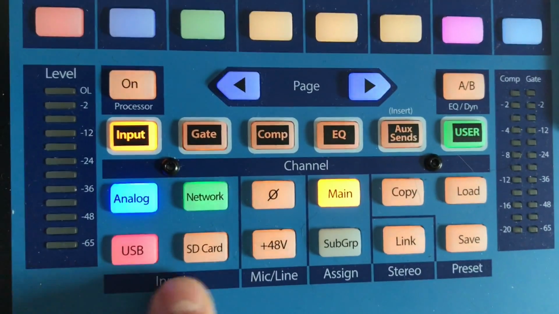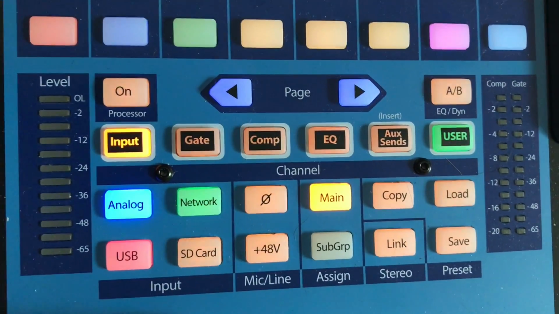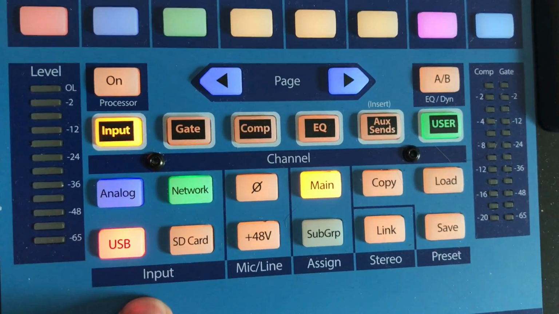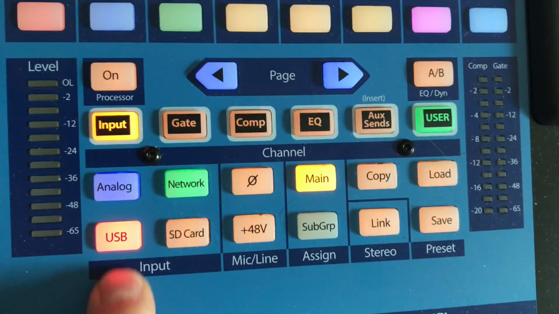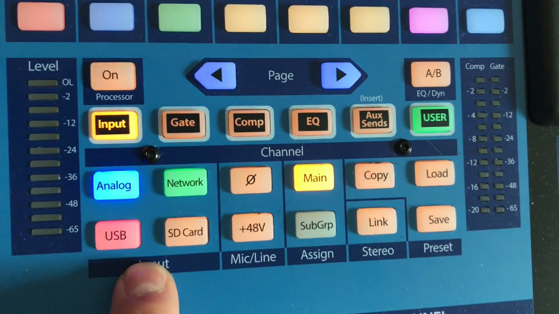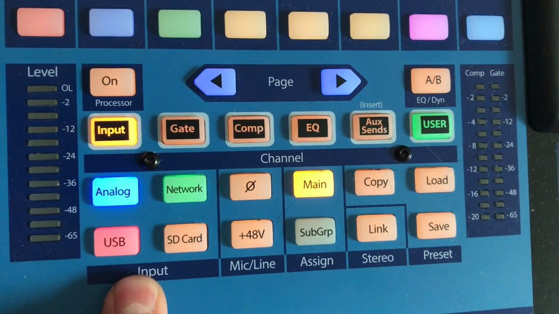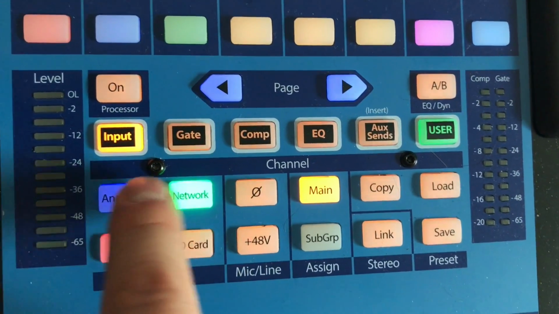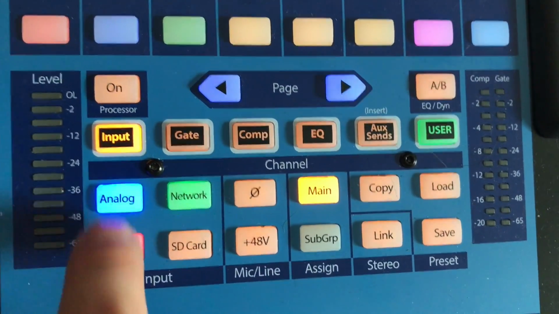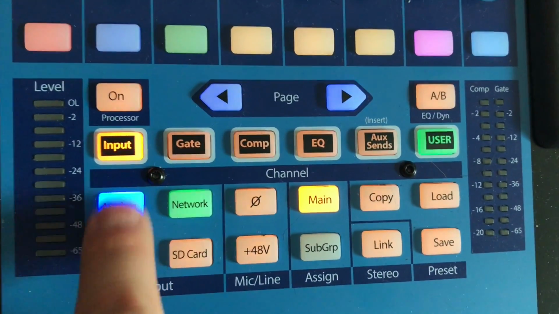Also, a lot of your common settings are in this section as well. Specifically, is this channel, what are we on, channel 13, listening to the analog input? Or are we listening to the USB input, which is the playback from the computer? For what we're talking about today, we'll use it as the analog input. There's also SD card and network, not worried about those two. These are the two that you'll use the most, in my opinion. So it's set to analog.